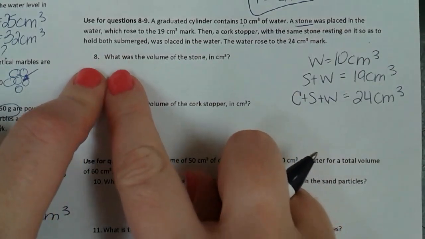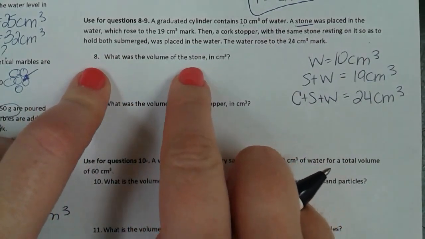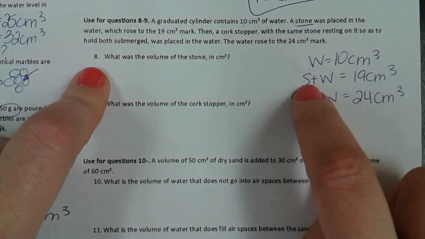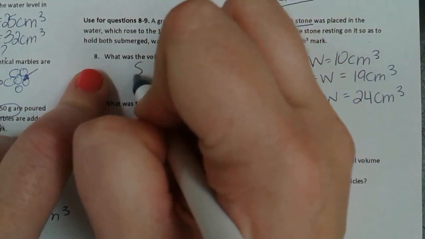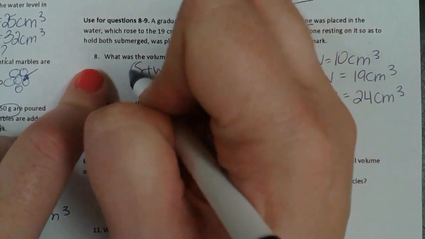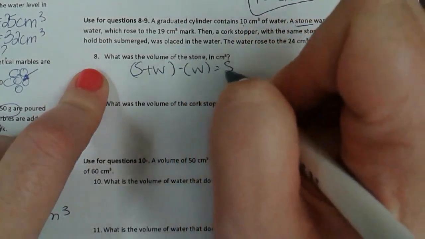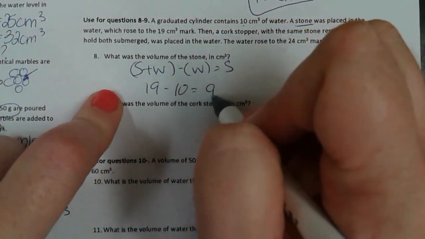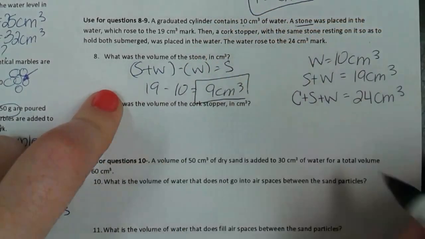So now answer number 8. What is the volume of the stone? Hopefully you see I can take stone plus water and get rid of water, and I'll be left with my stone. So we should get 9.